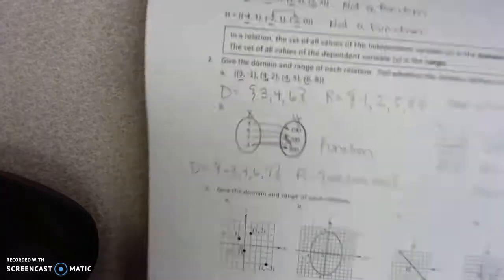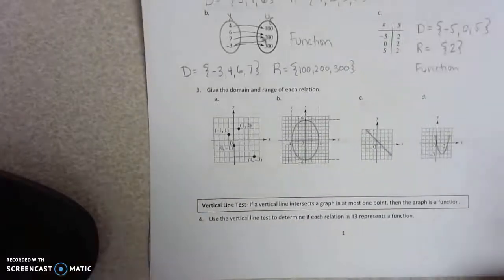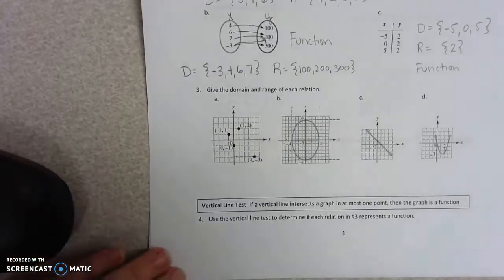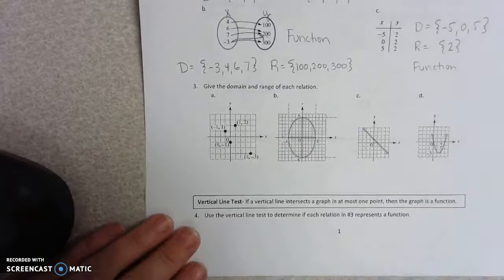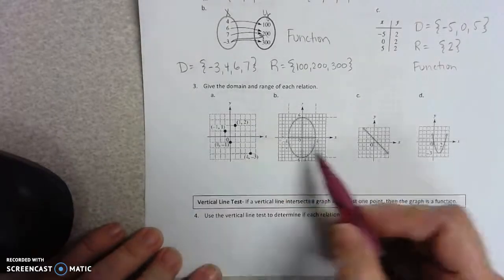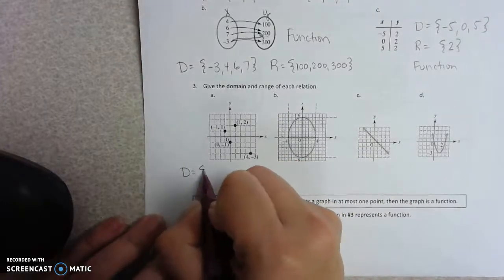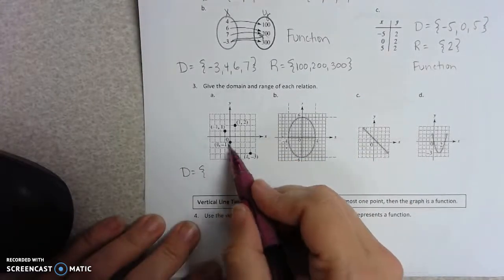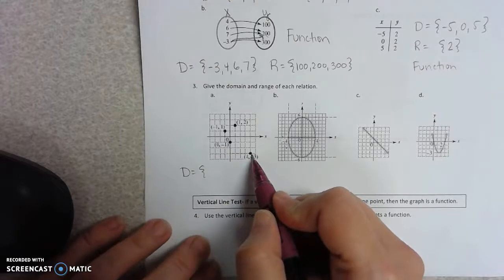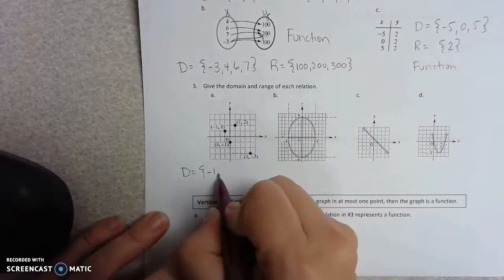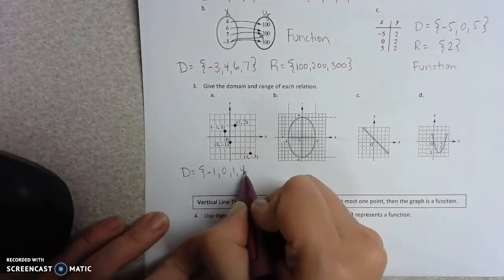Alright, now we're going to look at a couple of graphs of some relations. And we're going to pull out the domain and range, and then we'll go back and look to see how we can determine how a graph is a function or not. Alright, so when I look at the first one, the domain is going to be all of the x values of the different points. So -1, 0, 1, and 4.